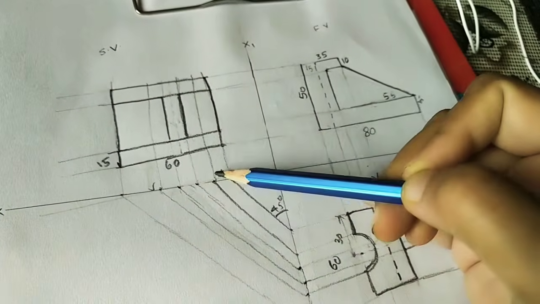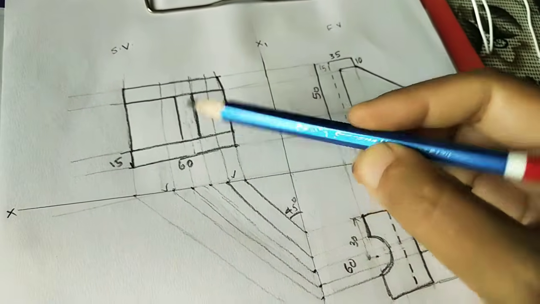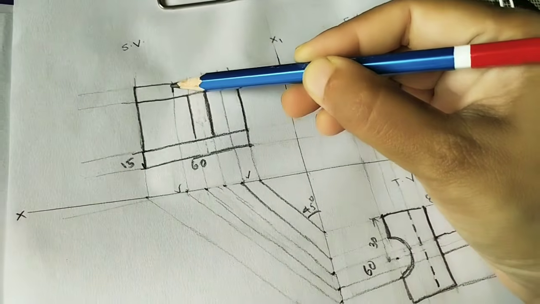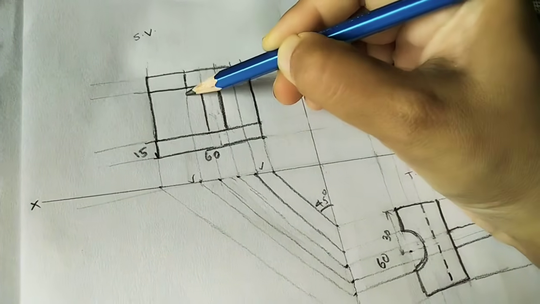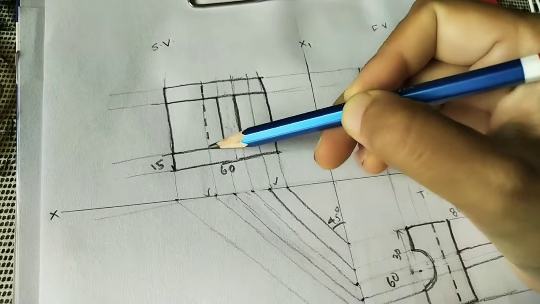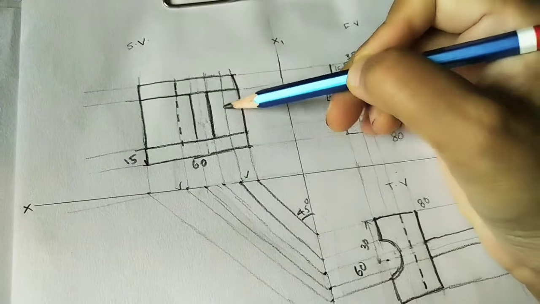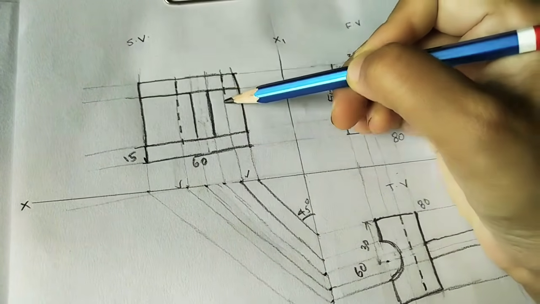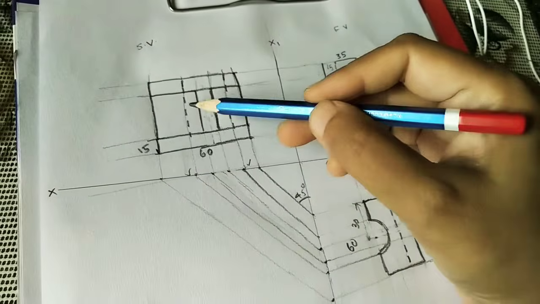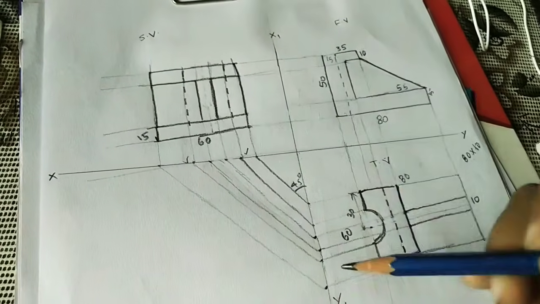So the semicircle is in between these lines. Okay, these lines should be hidden, so the meaning is they are dashed lines. Here and this line. So this will indicate hidden lines. It has a semicircular hole.